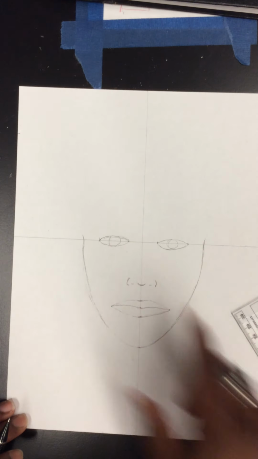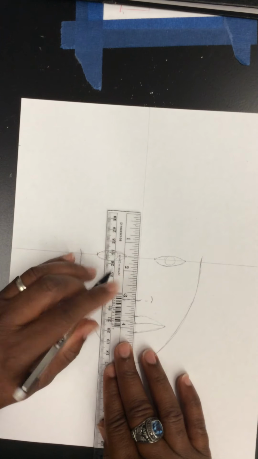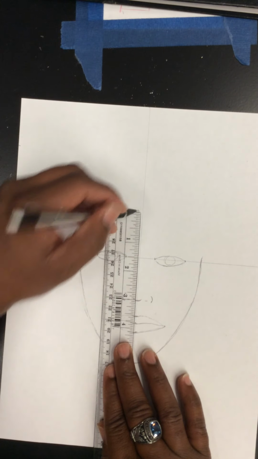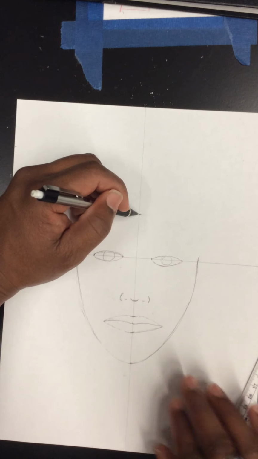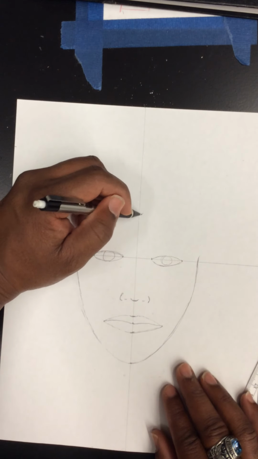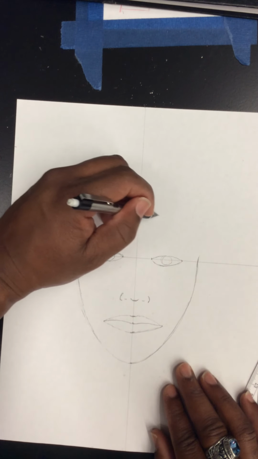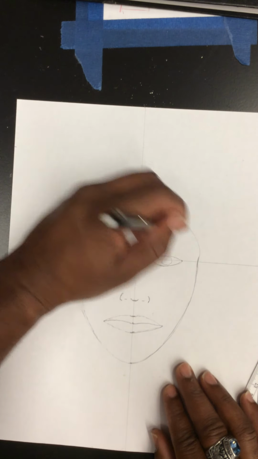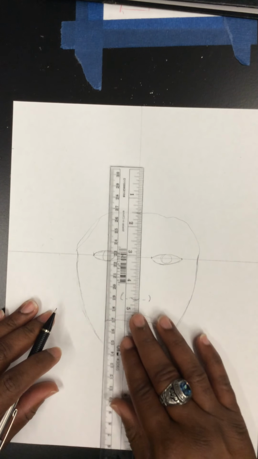Now we're going to go back to the middle of your face. We're going to go up 1.5 inches. So I said that 1.5 inches right here. There we go, right in this space. This is about where your hairline will be. Alright, this is just general. If you have a receding hairline, then yours will be different. But this is generally where it will be.